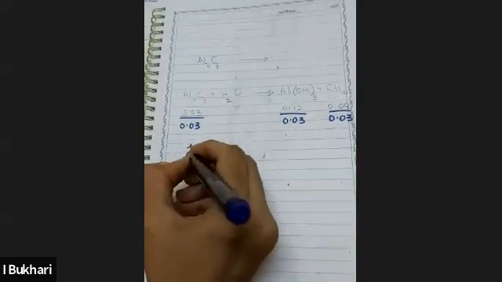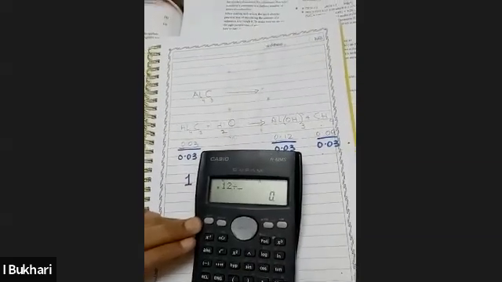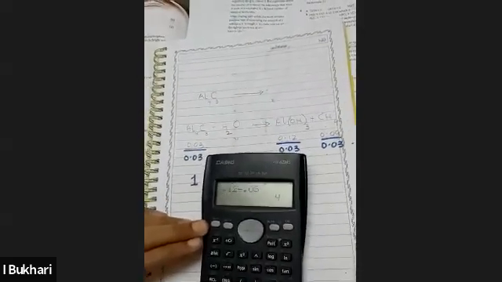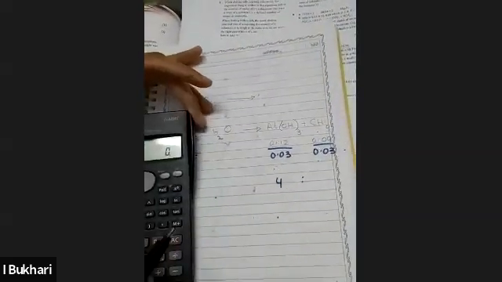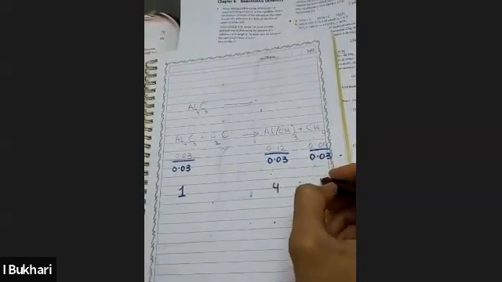So what am I getting? 1, and using the calculator, 0.12 divided by 0.03 is 4. And 0.09 divided by 0.03 is 3.